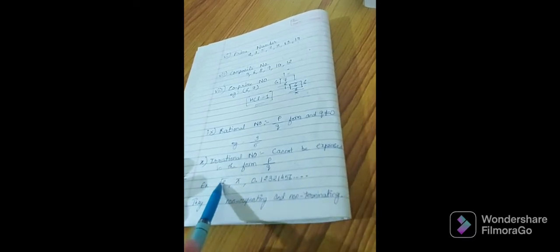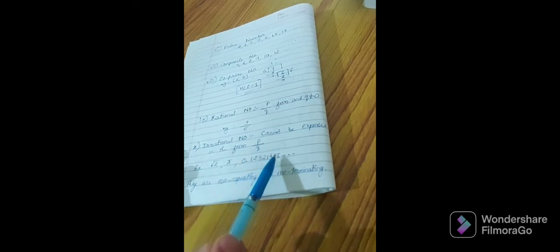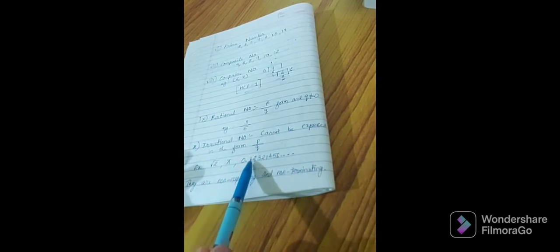But √2 we cannot express so. Also, these are non-repeating and non-terminating. If we look at this, 0.1235214 and this number goes on. So what do we mean by non-repeating and non-terminating? In this, none of the digits are repeating, like 1 2 1 2.